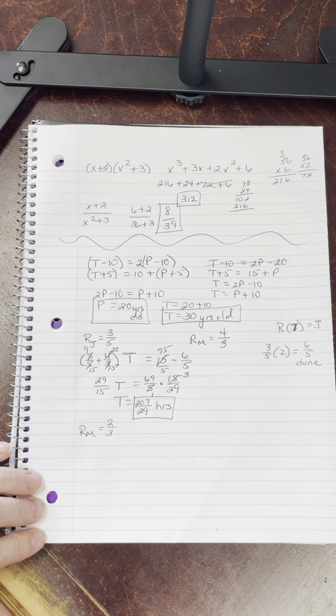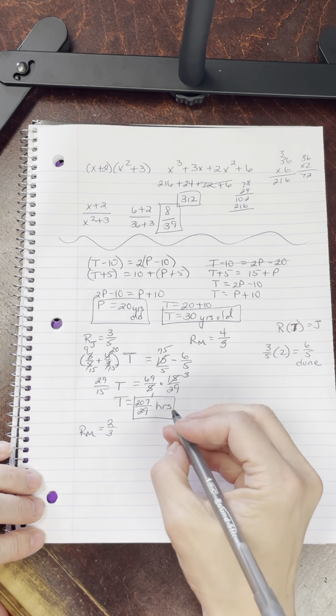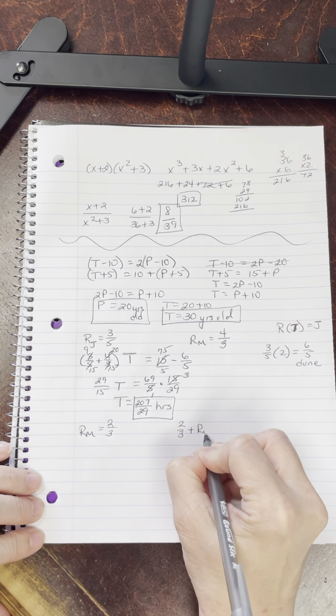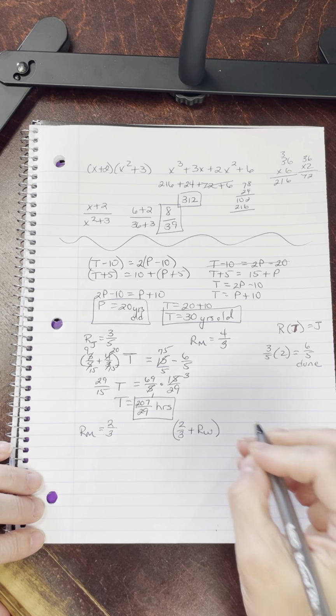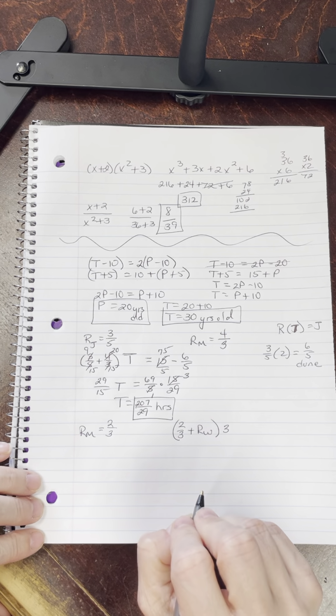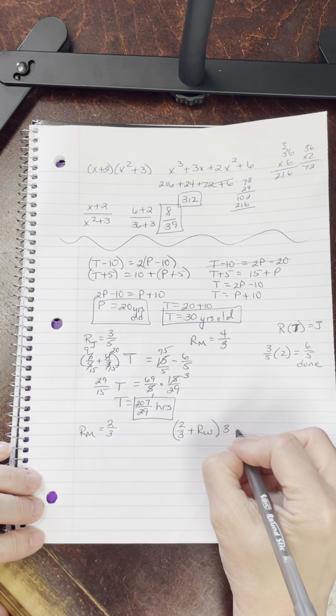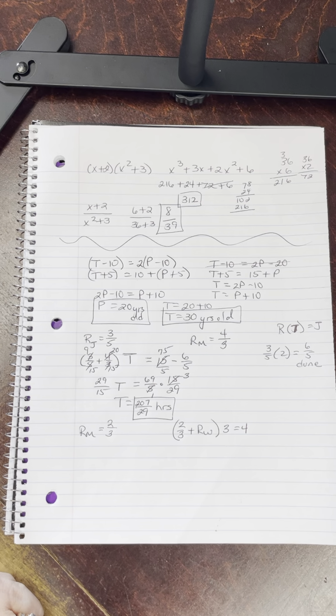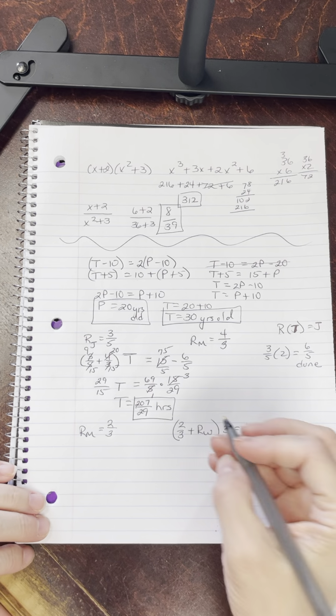Working with Wilbur, she found that they could empty. So working together, her rate of 2/3 plus the rate of Wilbur, which we don't know is the rate, and they will work for 3 hours, and they will finish 4 bottles being washed. And they want us to find how fast can Wilbur do if he is working on his own.